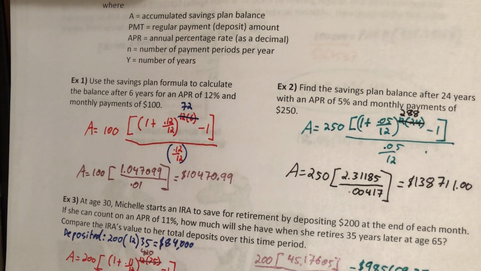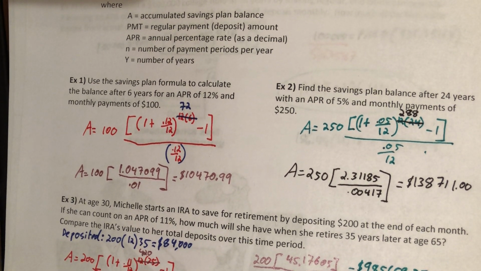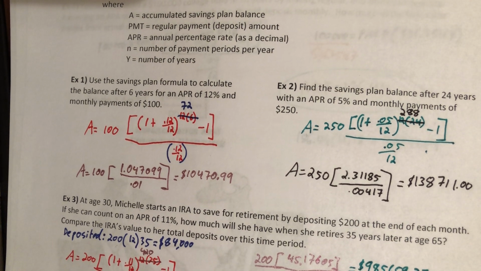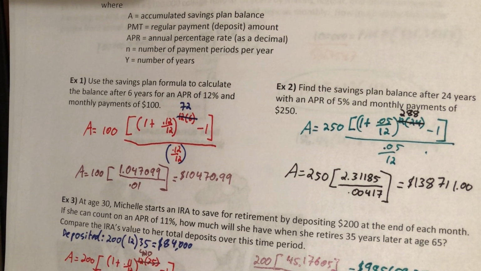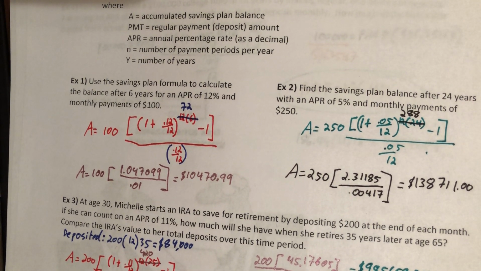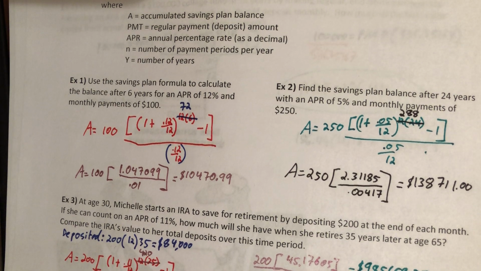Once again, I would do the numerator separately, and that's where you get your 2.31185, and then divide it by just the denominator, which is 0.0417, and you would have $138,711 in your account.